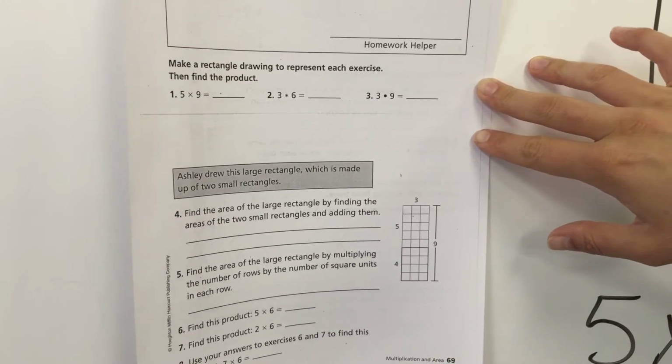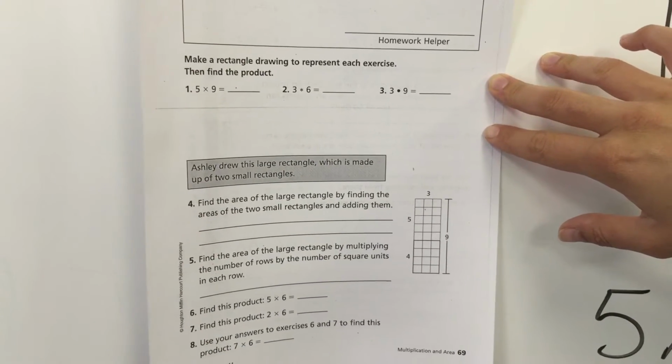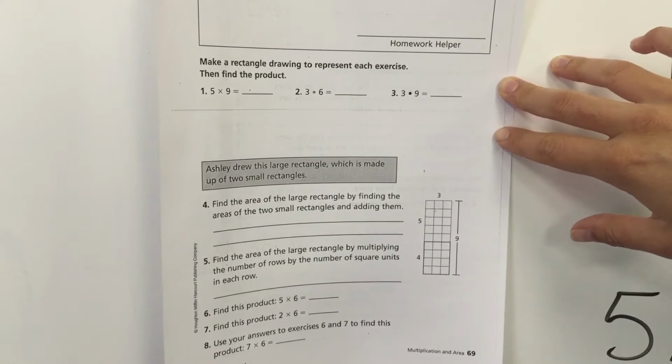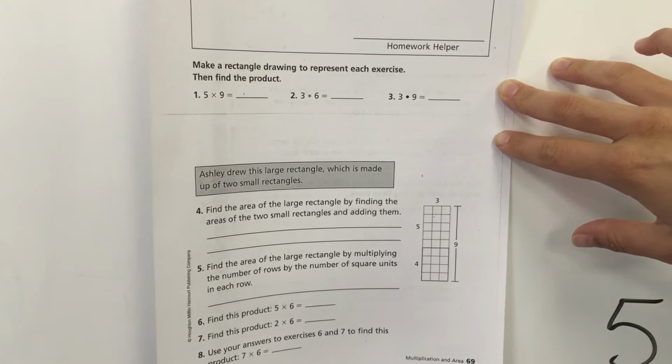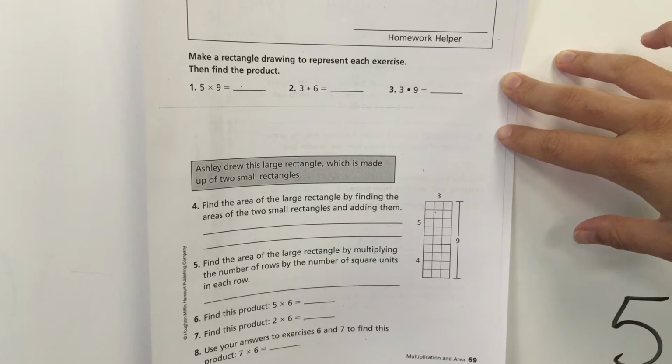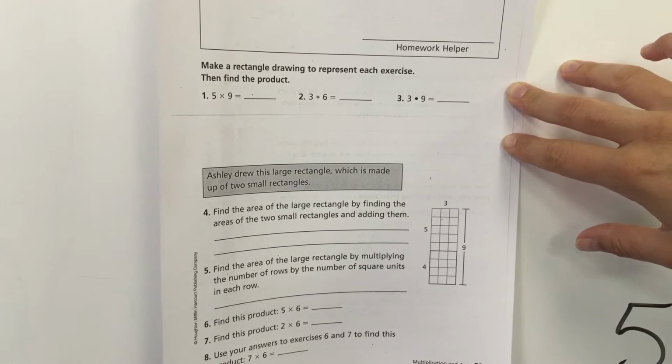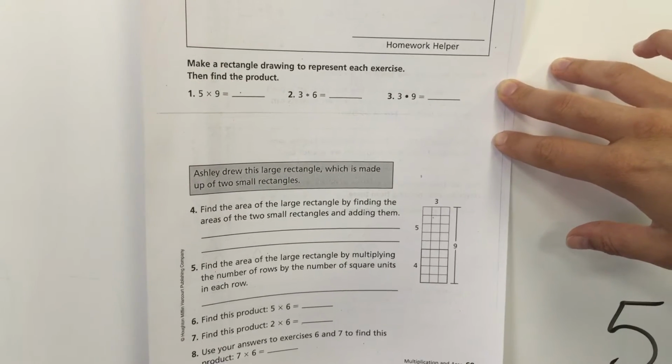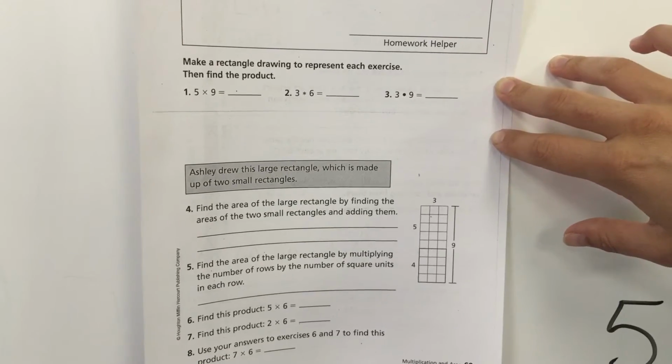This is a video to help support you and your child with tonight's homework for lesson 11 in unit 1. The first 3 problems ask the children to make a rectangle drawing to represent each exercise and then find the product. So the example I'm going to show you is for number 2, which is 3 times 6.